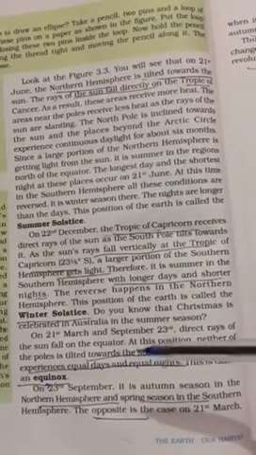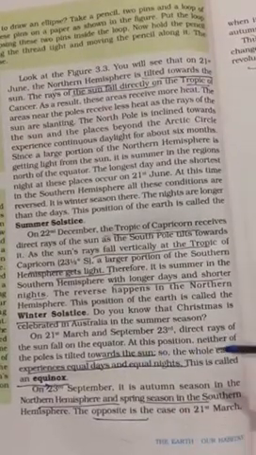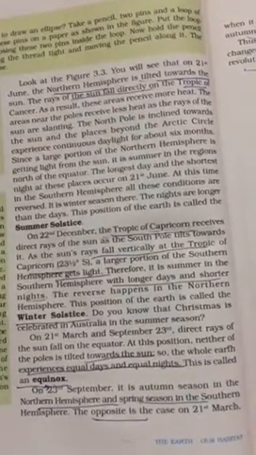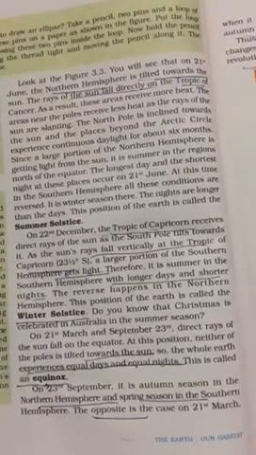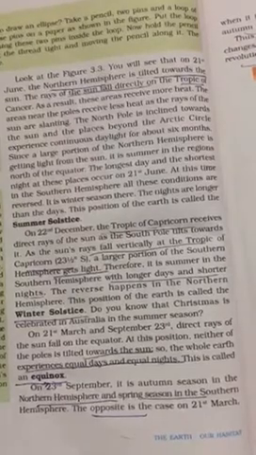On 21st March and 23rd September, the direct rays of the Sun fall on the equator. At these positions, neither of the poles is tilted towards the Sun, so the whole Earth experiences equal days and equal nights. This is called an equinox.